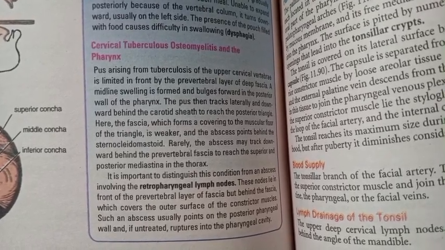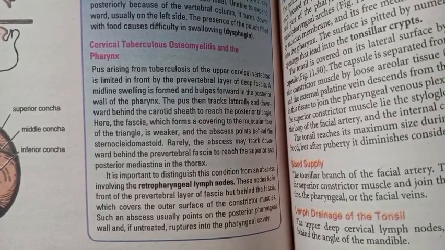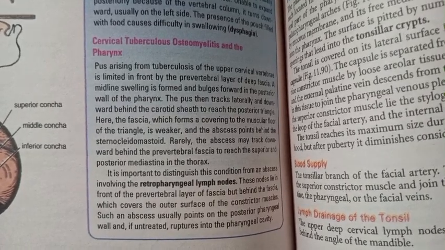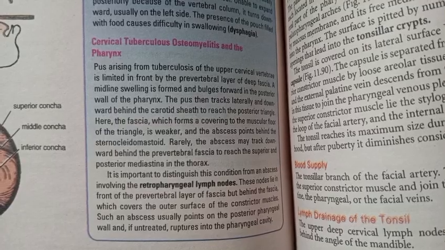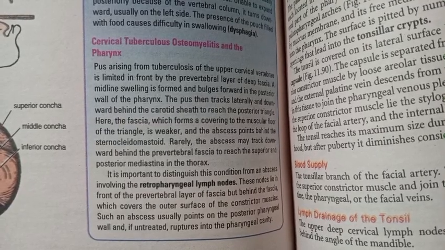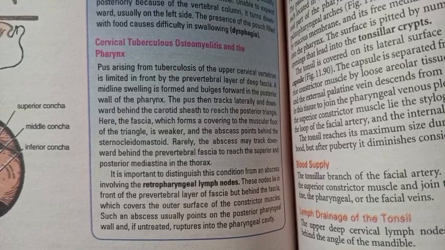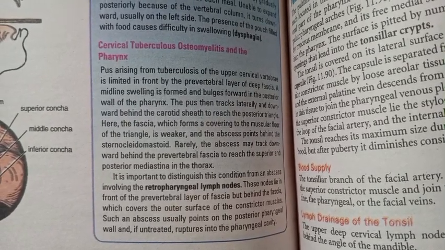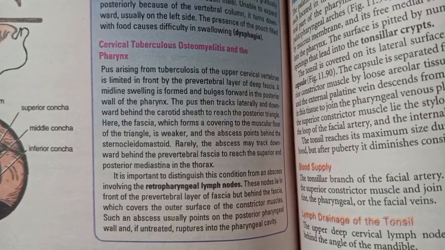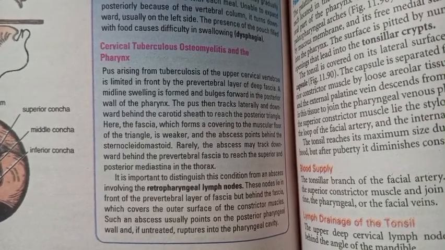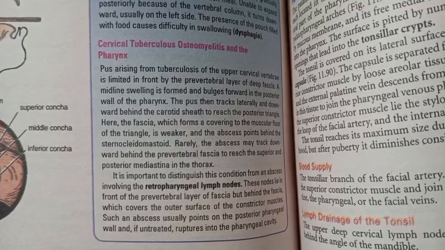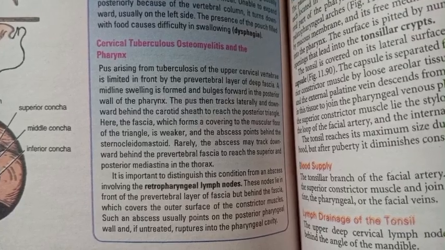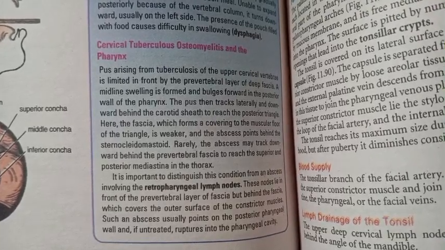It is important to distinguish this condition from an abscess involving the retropharyngeal lymph nodes. These nodes lie in front of the prevertebral layer of the fascia and behind the fascia, which covers the outer surface of the constrictor muscle. Such an abscess usually points on the posterior pharyngeal wall and, if untreated, ruptures into the cavity.